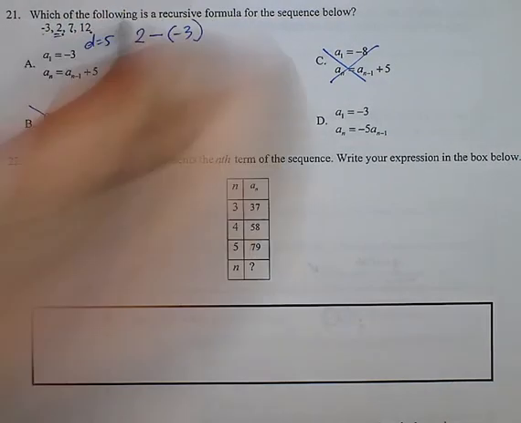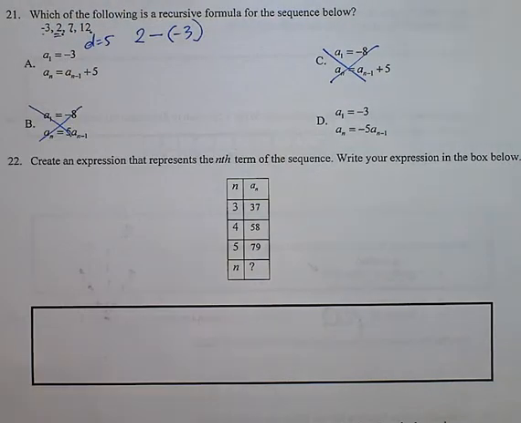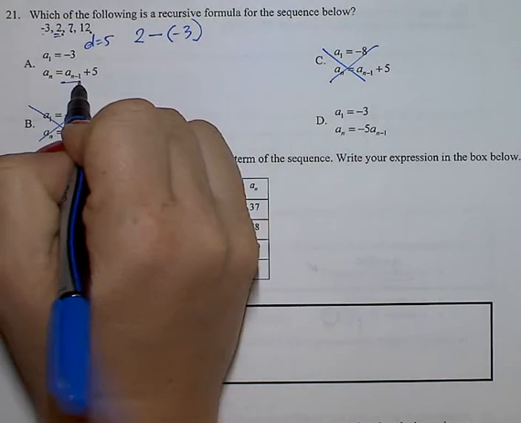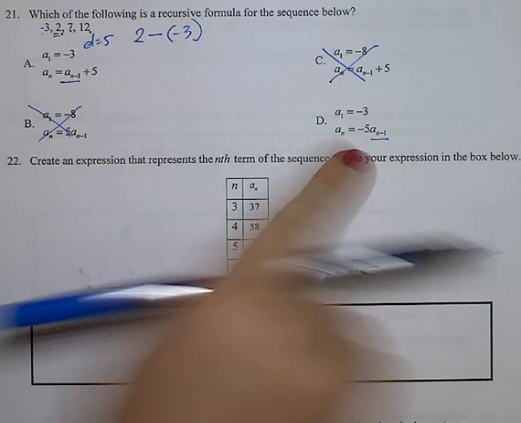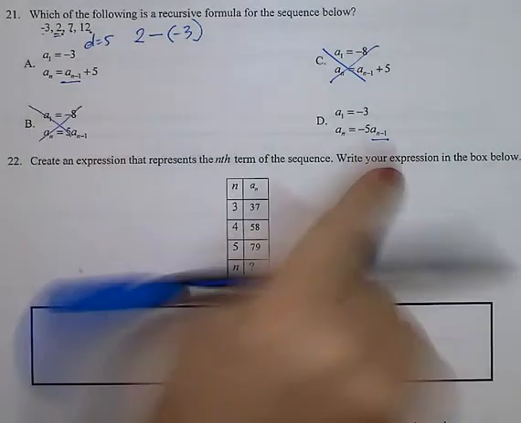And just like Jasmine shared with us last time, we take this portion and we're going to add to it the common difference. Which one has it adding to it the common difference? Option A.